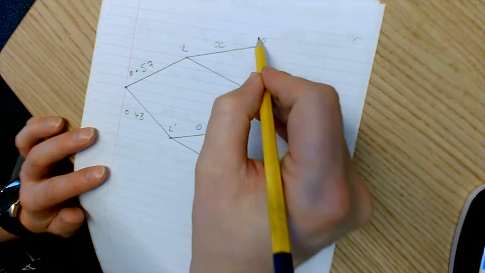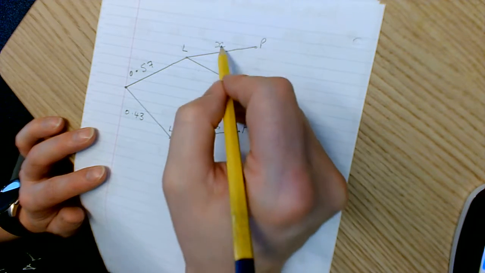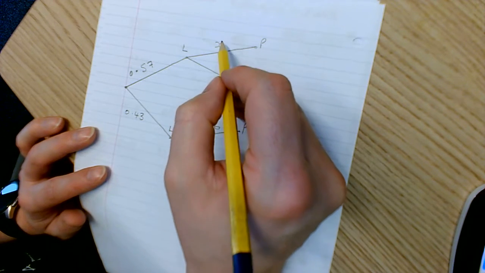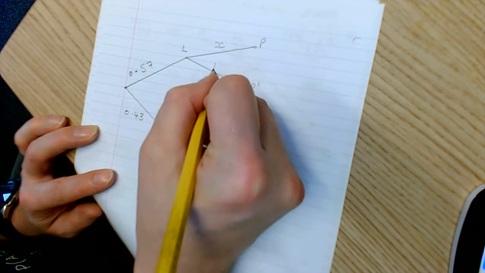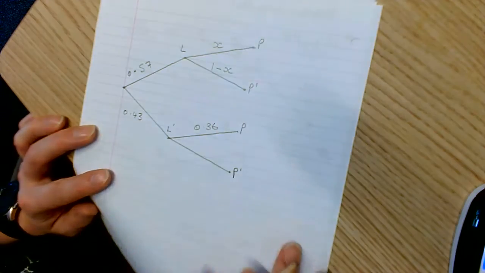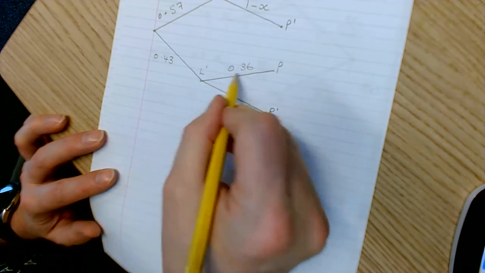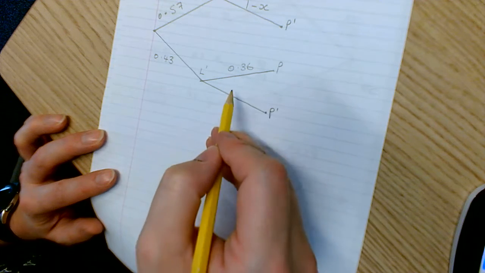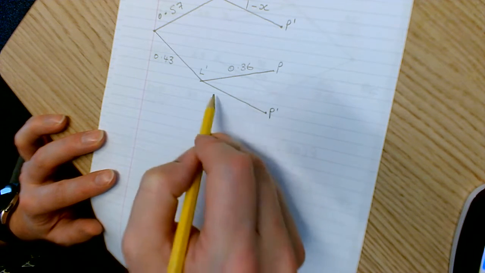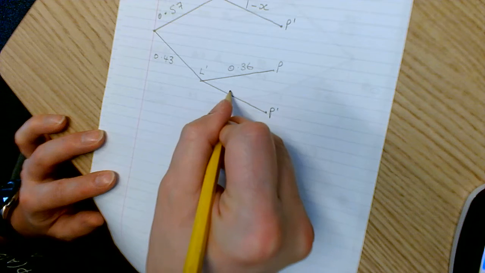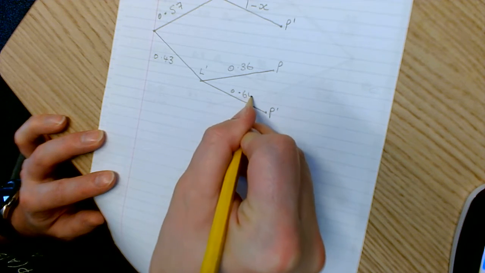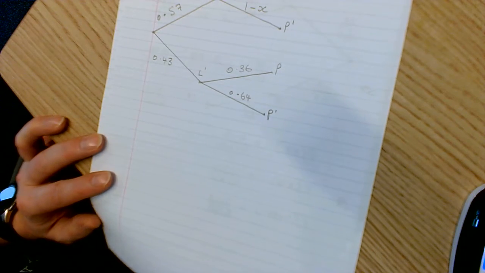Pass and not pass, pass and fail. These two things have to add up to 1, so this is just going to be 1 take away whatever that is. So we just write down 1 take away the X. And then on this one, the pass is 0.36, so to fail, this not pass, is going to be 0.64, and that's just 1 take away 0.36.